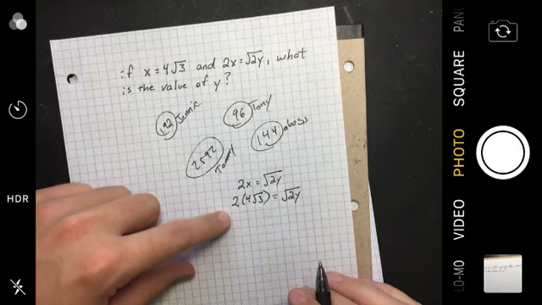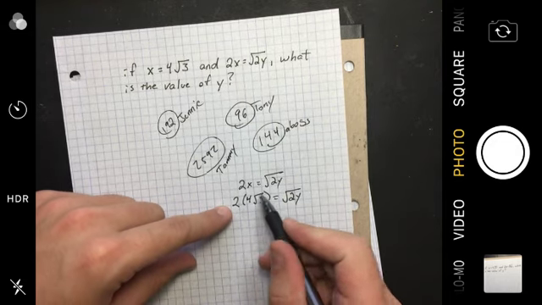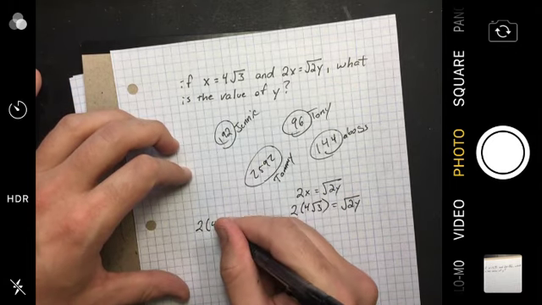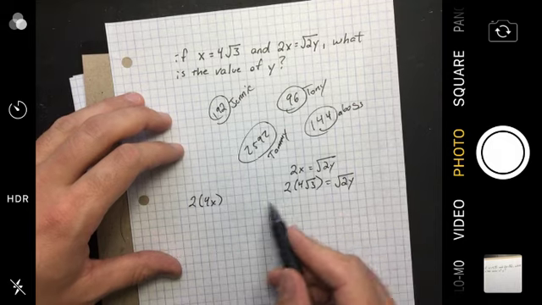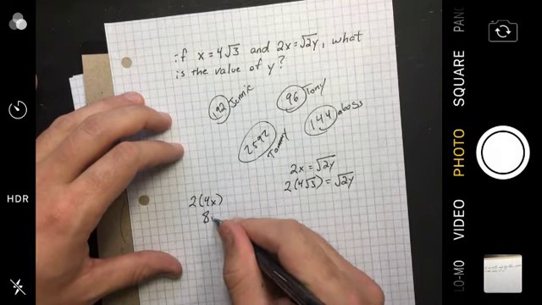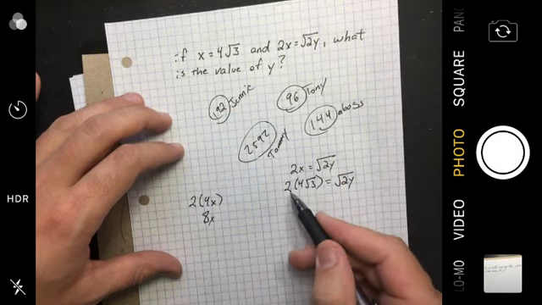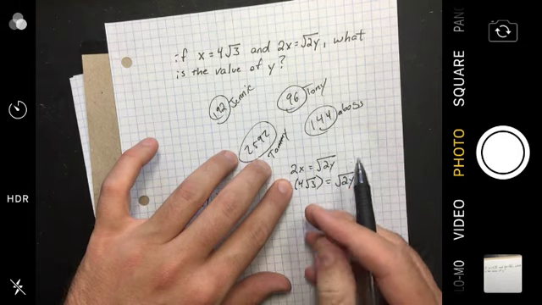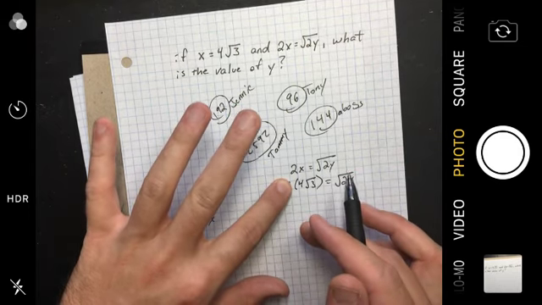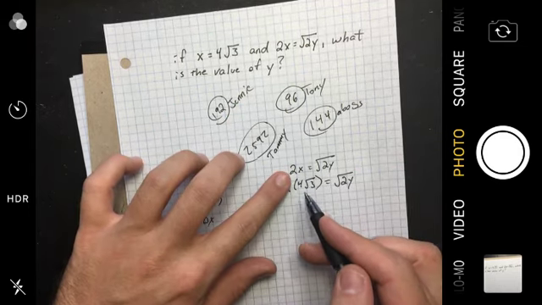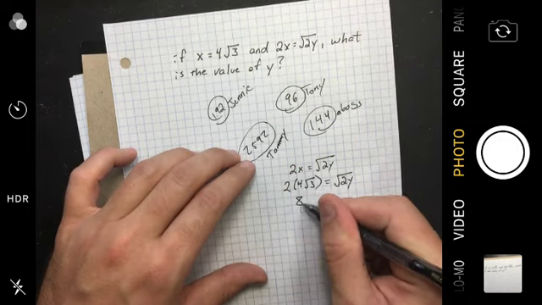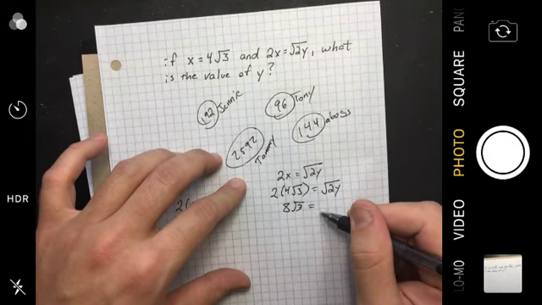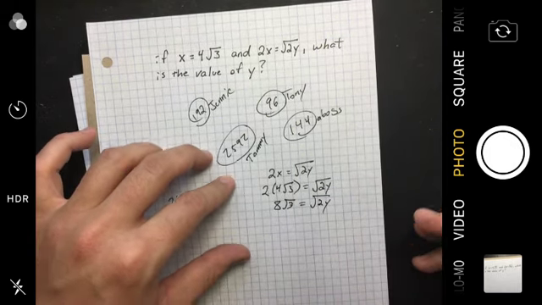Now, this is kind of a hard step, but keep in mind, it's the same thing as doing something like this, where this rad 3 is its own variable. So the answer to this would obviously be 8x. This 2 does not actually affect this rad 3, because what this is saying is that we have 4 rad 3s. So if I have 2 times these 4 rad 3s, we're going to have 8 rad 3, guys. And that's going to equal the square root of 2y. All right, now we're cooking with gas.